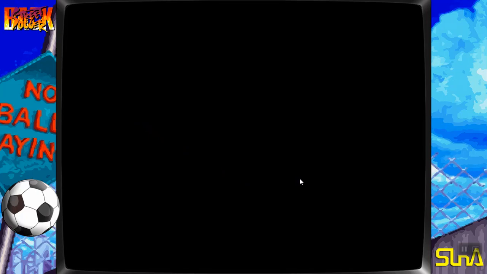Oh, it might work. There's the bezel because this is an arcade game. So when you install the third-party bezel, it actually installs all the bezels for all the games that it has, and apparently it did install.